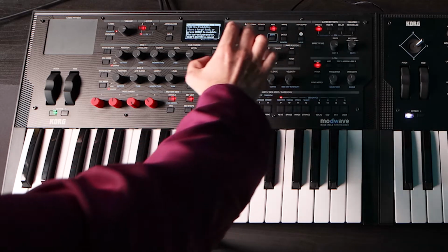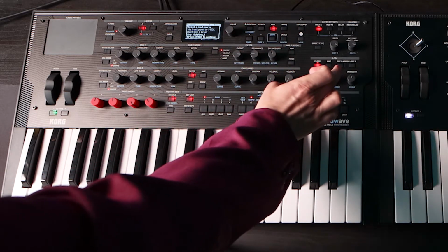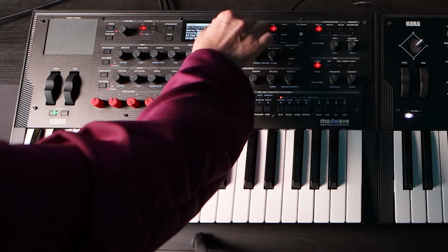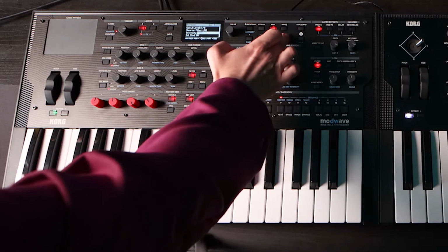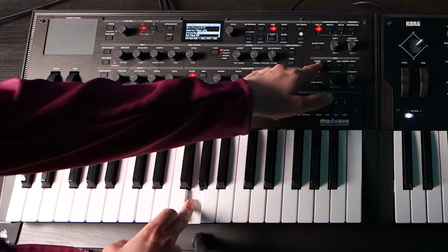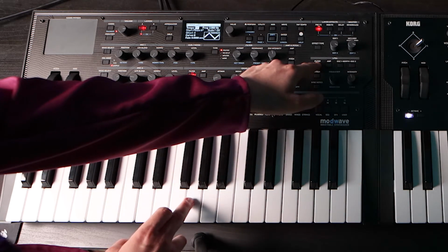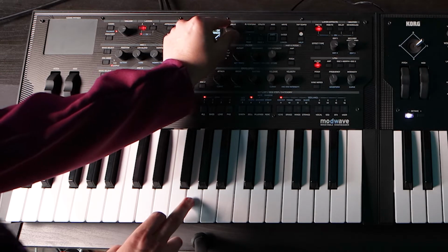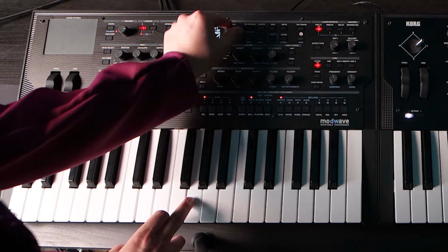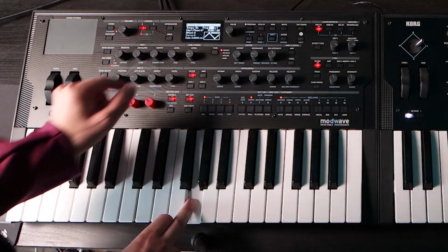So, source filter, turn it down. And now let's enable tempo, maybe make it a little bit slower.